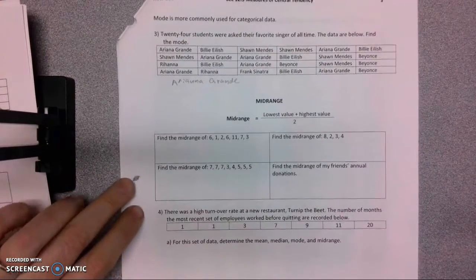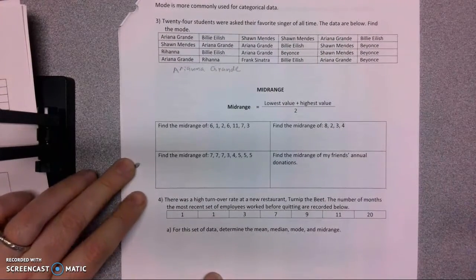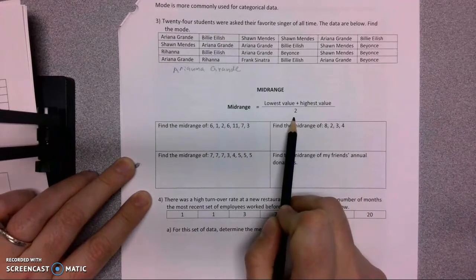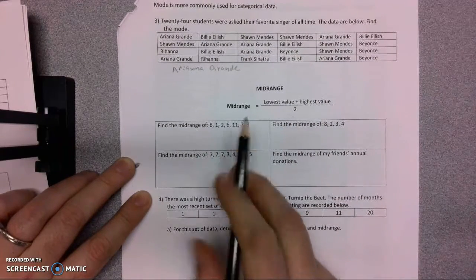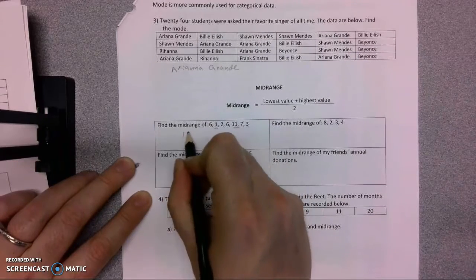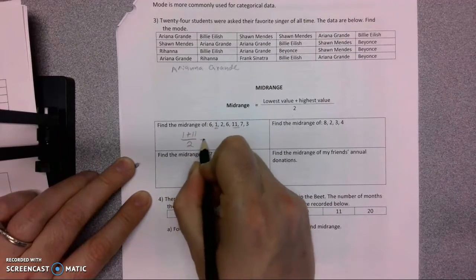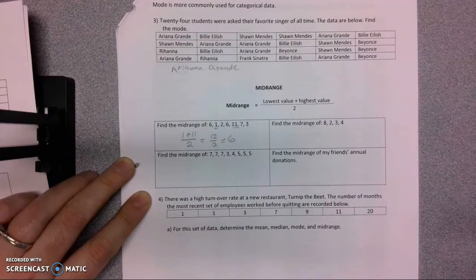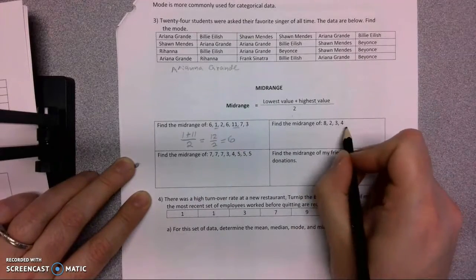Okay, mid-range is another way to look at measure of center. Mid-range, we take our lowest value plus the highest value and divide it by 2. So find the mid-range. Our lowest value is 1, our highest value is 11, divided by 2. So we get 6. Find the mid-range here.